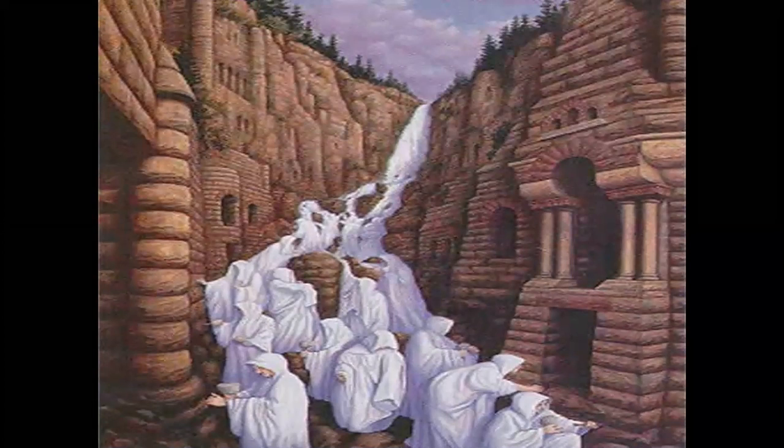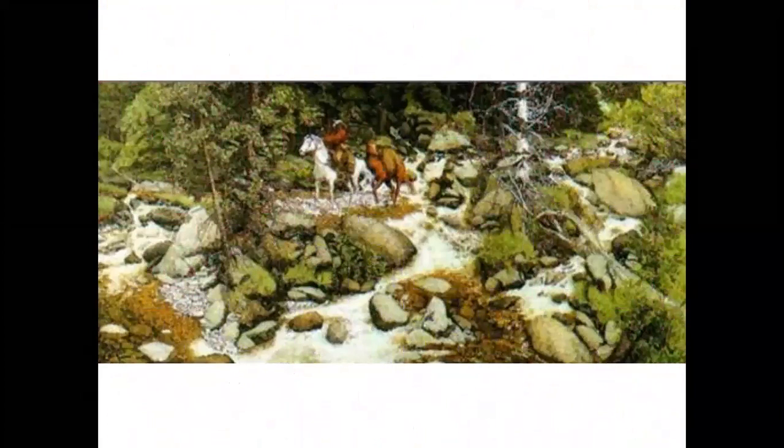What do you see here? You see some angel face, nuns, a waterfall. People are standing, many people in white cloth. Yeah, many people are there. So it's like that.